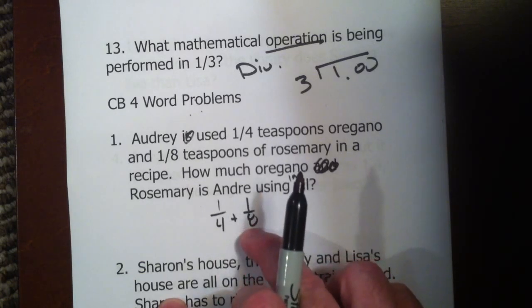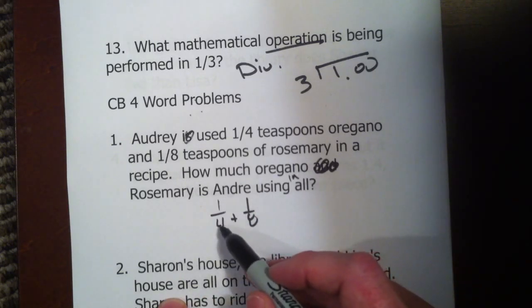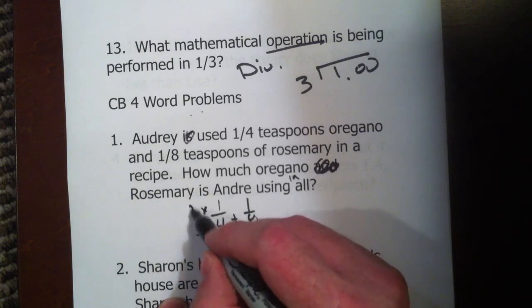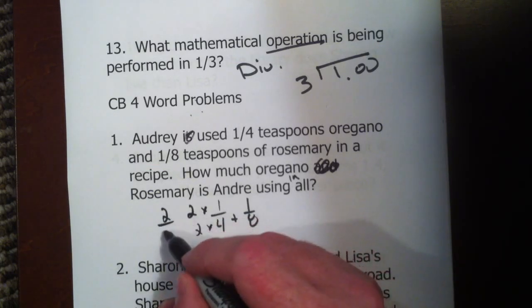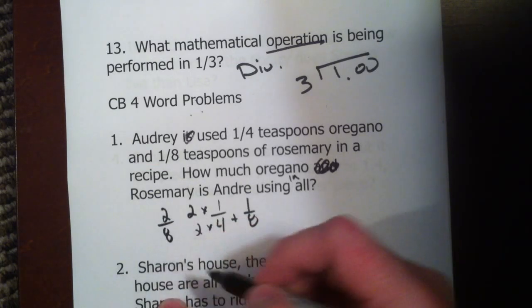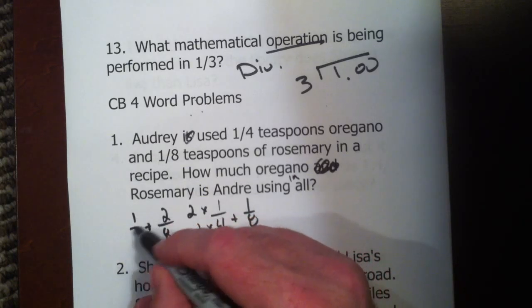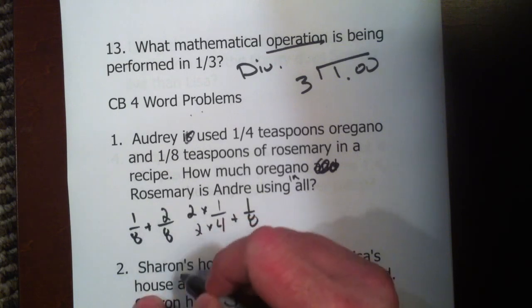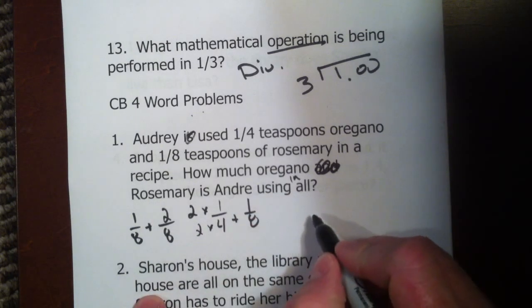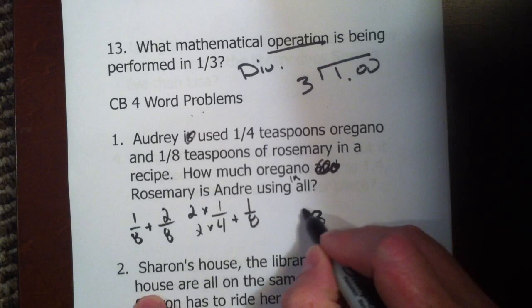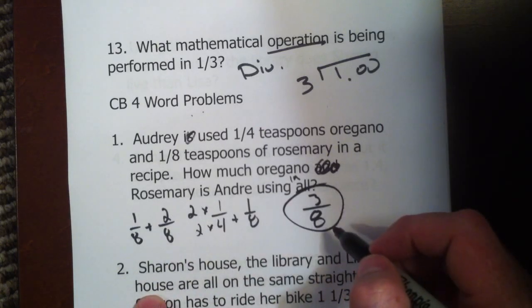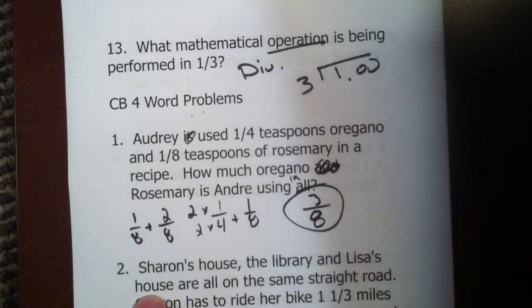fairly simple. It's 8. How do we go from 4 to 8? We multiply by 2. We'll have to do that to the top too. That's going to be 2 over 8 plus 1 over 8. The math on the bottom is done, so it's going to be 8 on the bottom. 1 plus 2 is 3. 3/8 teaspoon. And remember to put the unit.